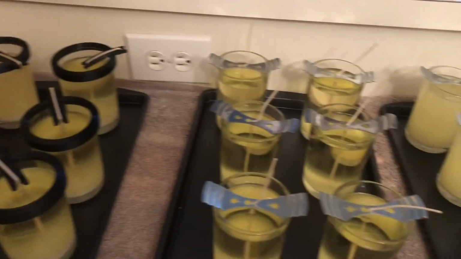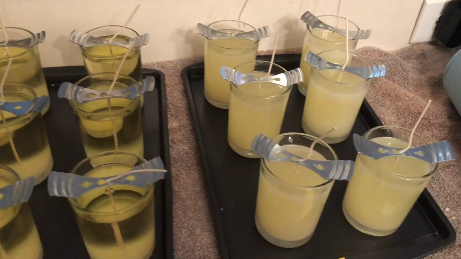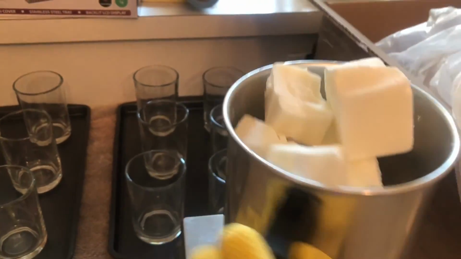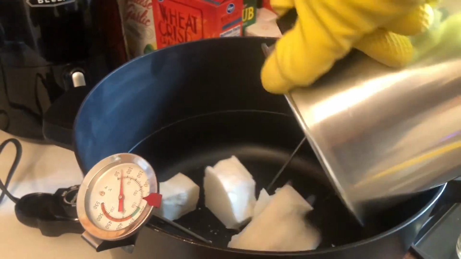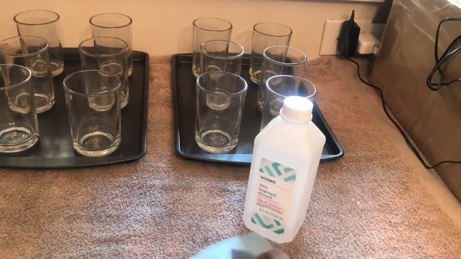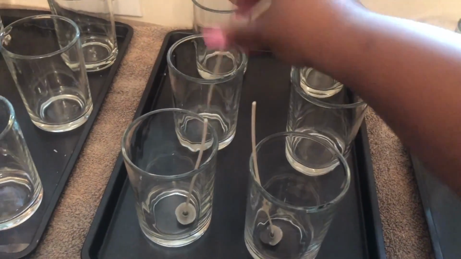Also, level up on your supplies. This is tip number 3. So when I say level up on your supplies, when you are getting to the point where you are mass producing, this is where you want to start making investments in more equipment. So have more than one pouring pitcher and invest in a wax melter or a Presto pot, because it will cut down your production time in half.